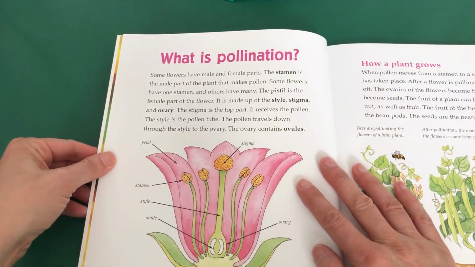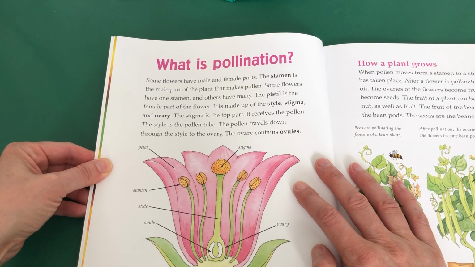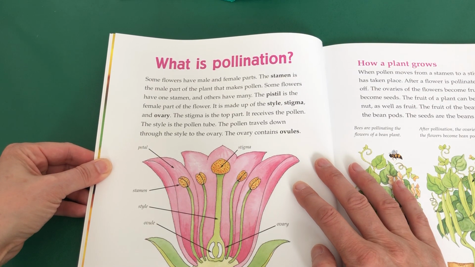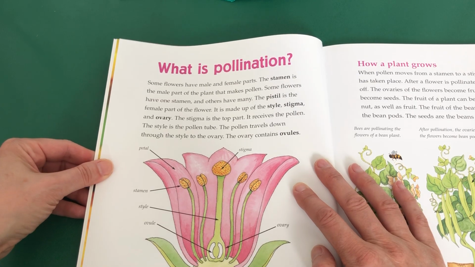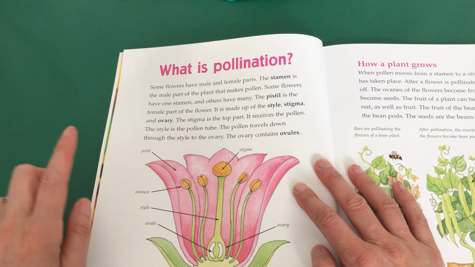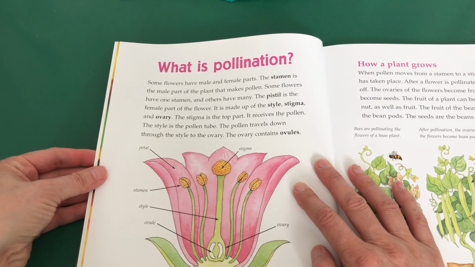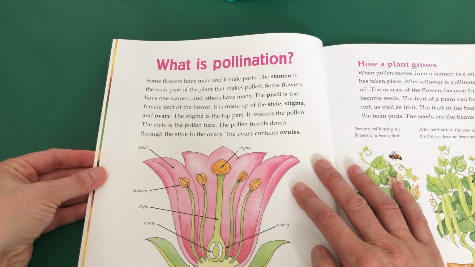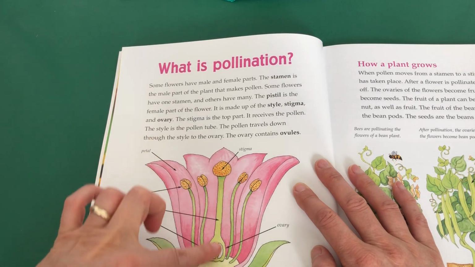What is pollination? Some flowers have male and female parts. The stamen is the male part of the plant that makes pollen. Some flowers have one stamen and others have many. The pistil is the female part of the flower. It is made up of the style, stigma, and ovary.